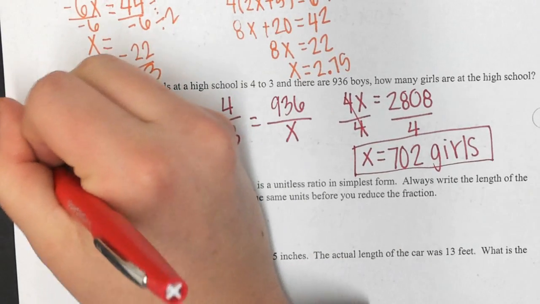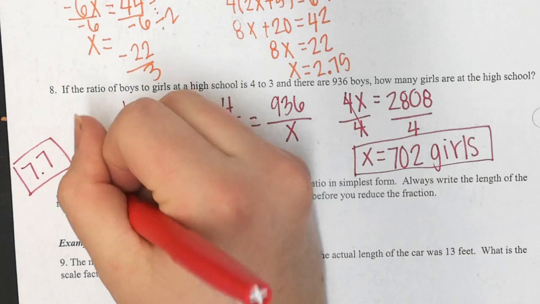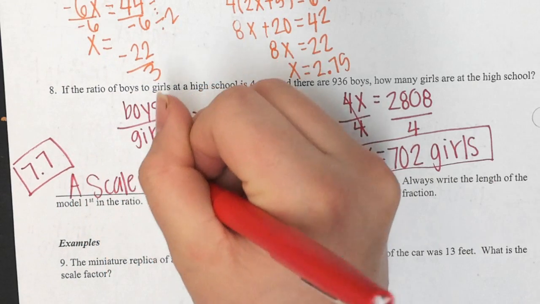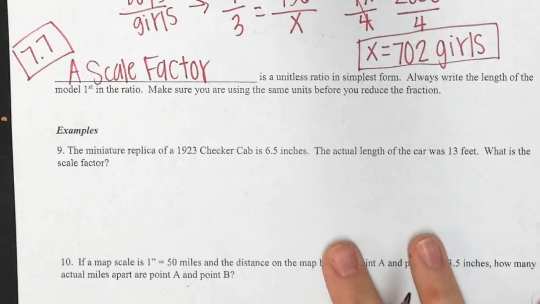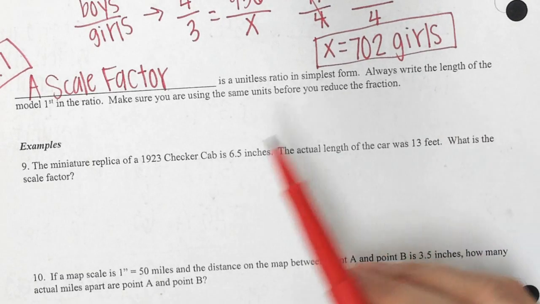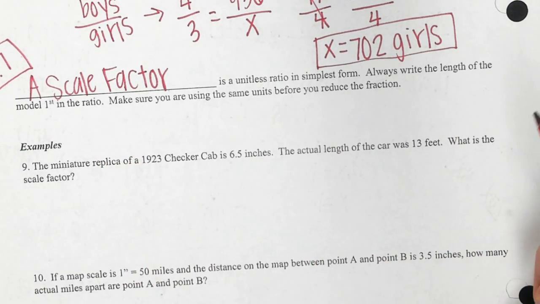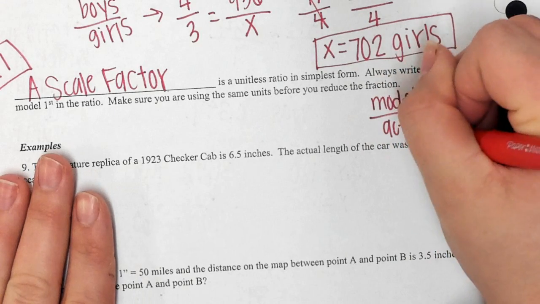All right, this right here is getting into 7.7. So all we just did was 7.1, and this is 7.7. A scale factor is next. It is a unitless ratio in simplest form. Always write the length of the model first in the ratio, and then write the actual. So you will always have the model first, and then whatever it actually is.